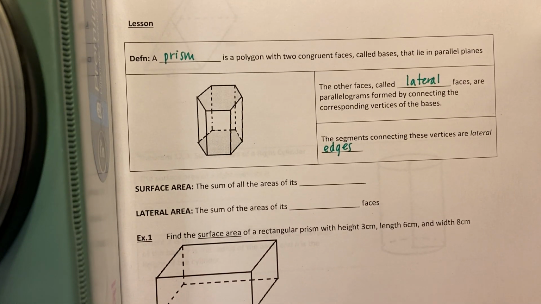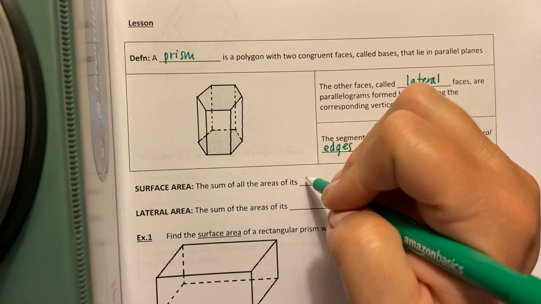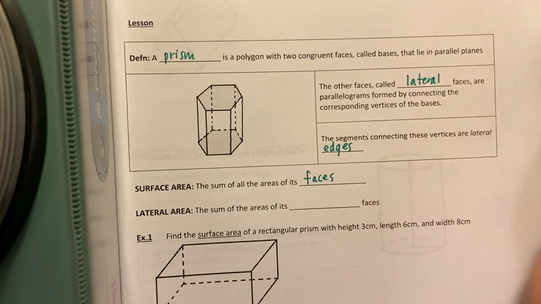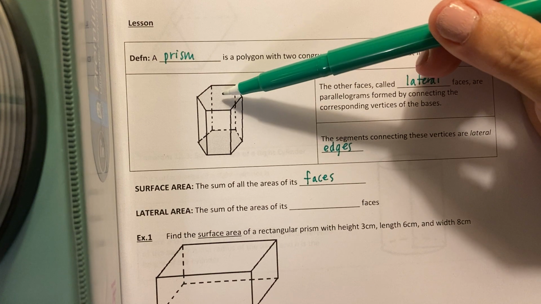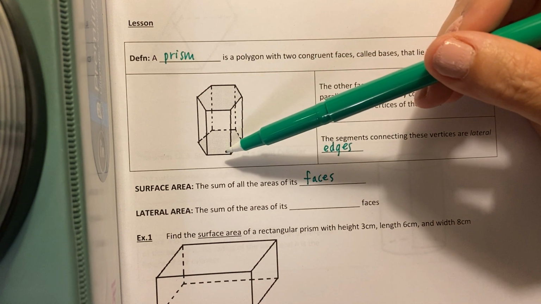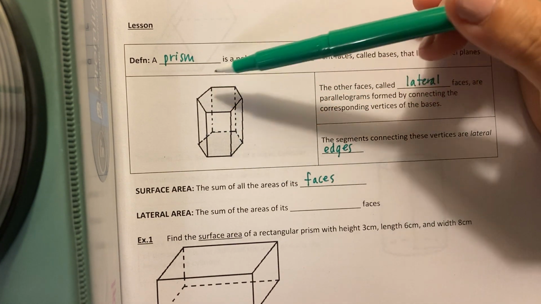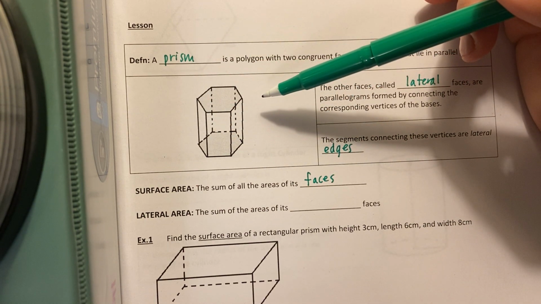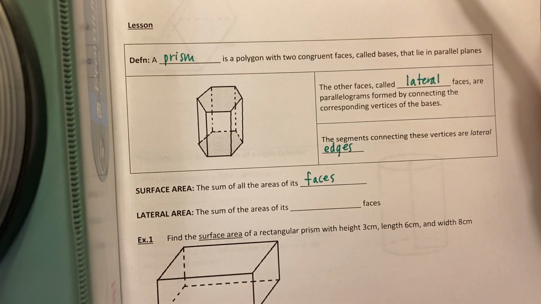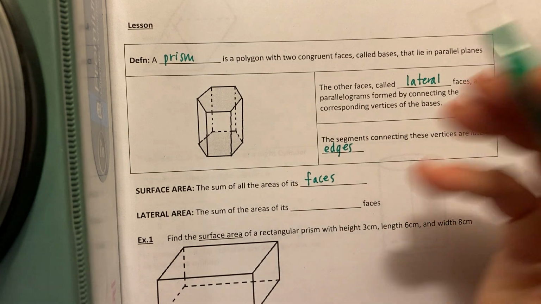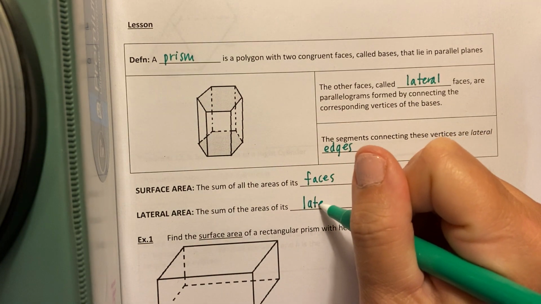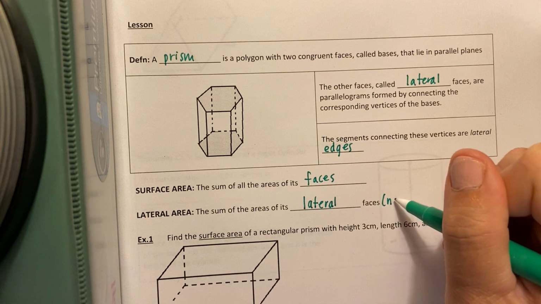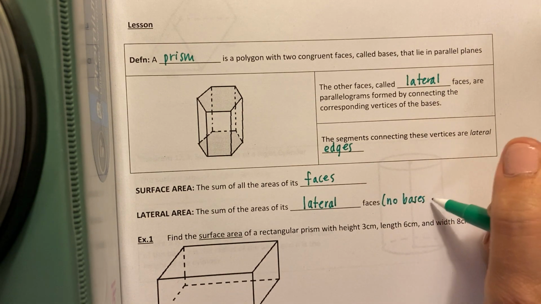All right, so the surface area is the sum of all the areas of its faces. If you think about this picture up here, we have a hexagon on top and a hexagon on bottom, so that's 2, and then you have 6 of these parallelograms going around connecting. So that would be a total of 8 faces. The lateral area, if they ask you for lateral area, is the sum of the areas of its lateral faces. So you might want to put in parentheses here, no bases included.